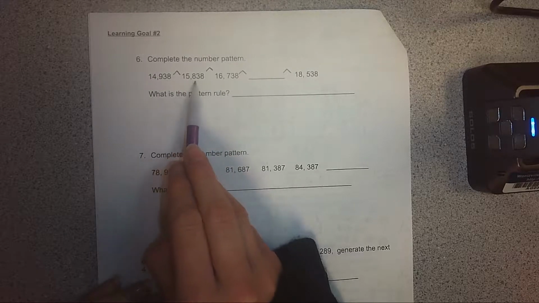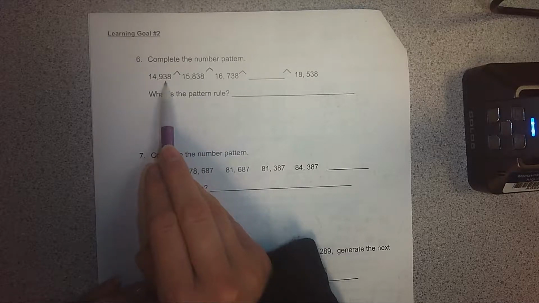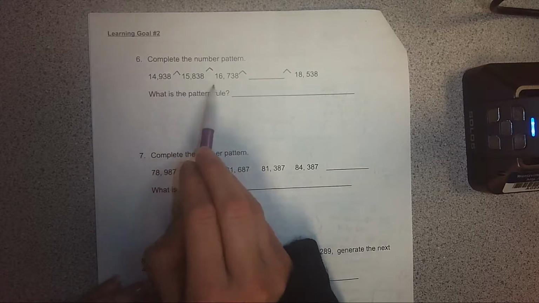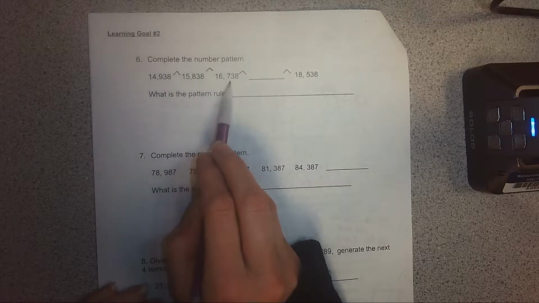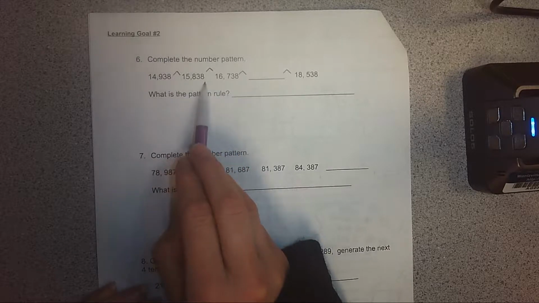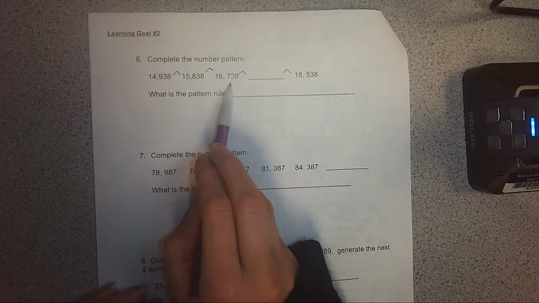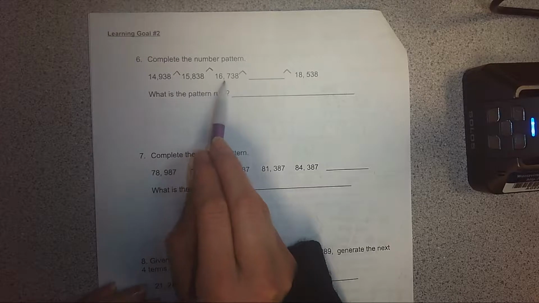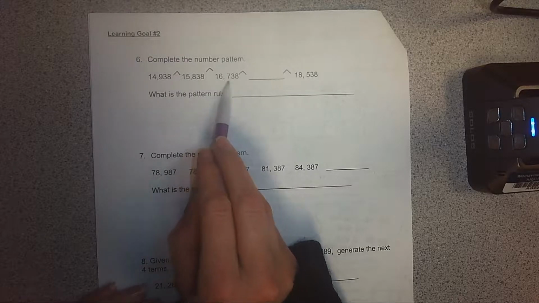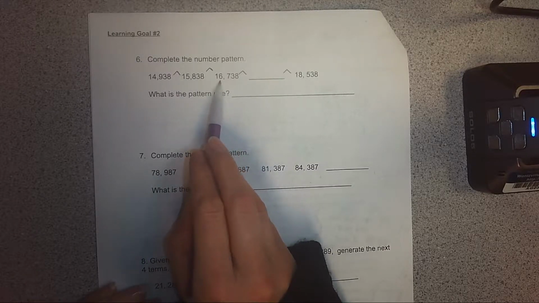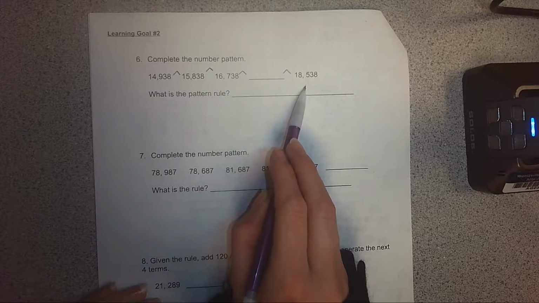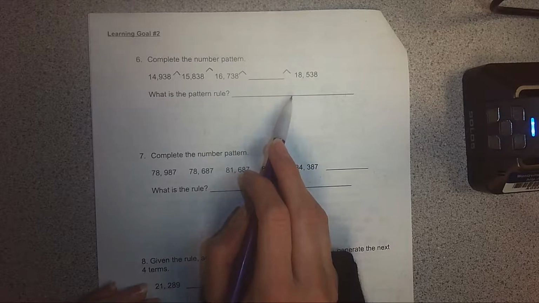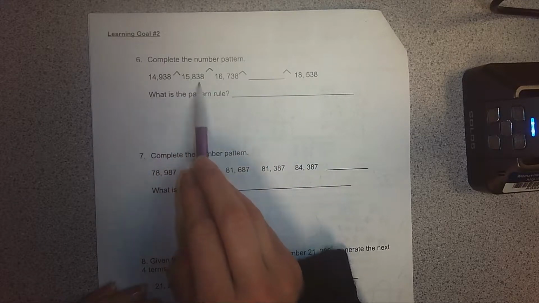14,938. 15,838. My ones and my tens didn't change. But my thousands and my hundreds did, and they got bigger. Let's look at the next one. Interesting. 15,838, 16,738. Again, my thousands and my hundreds changed. My ones and my tens did not, and it still got bigger. Looking over here, I see a similar pattern. But I'm not sure exactly how I got from here to here.